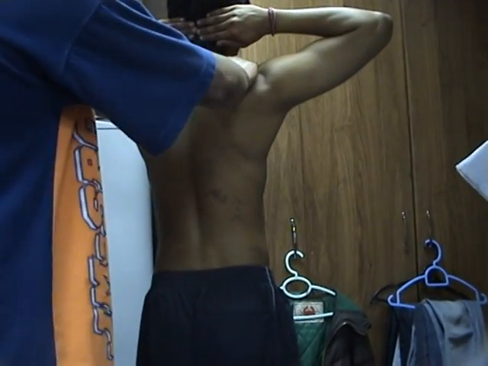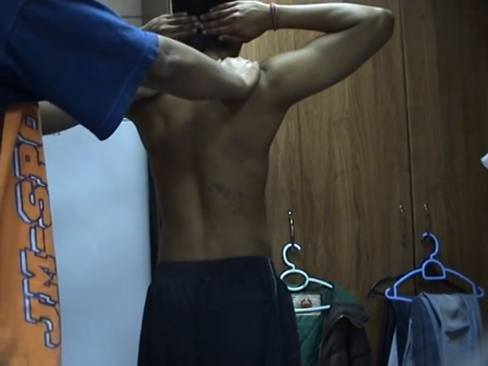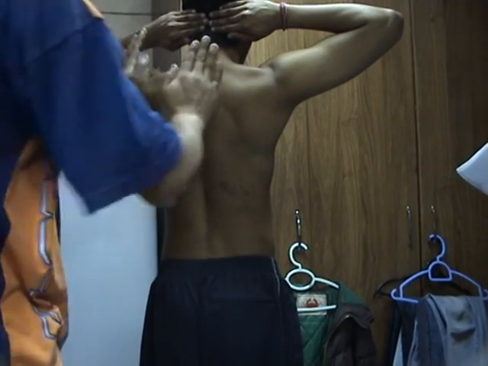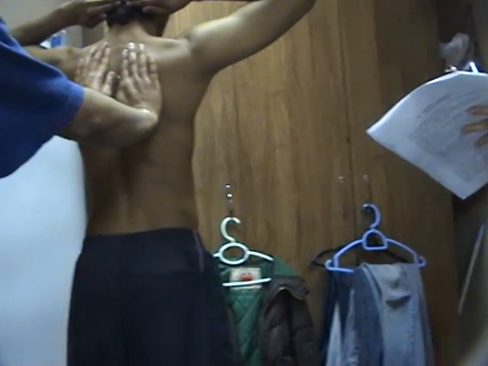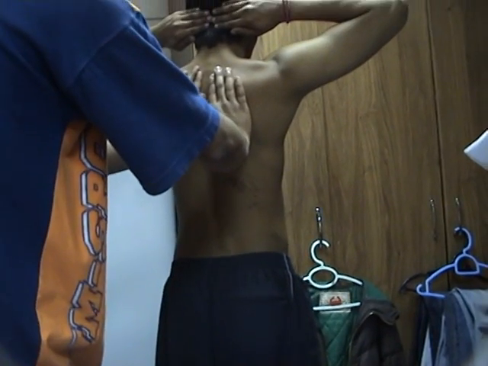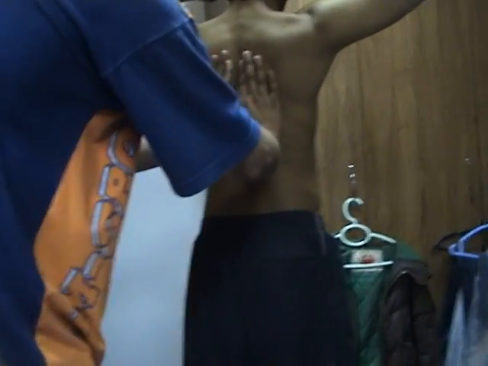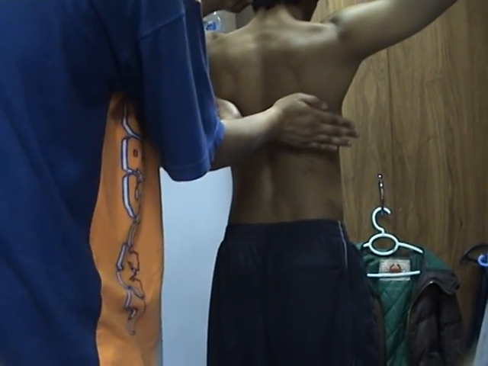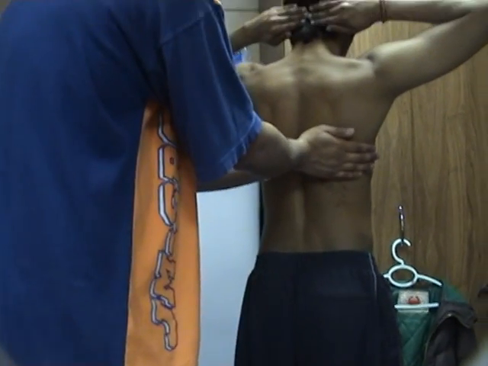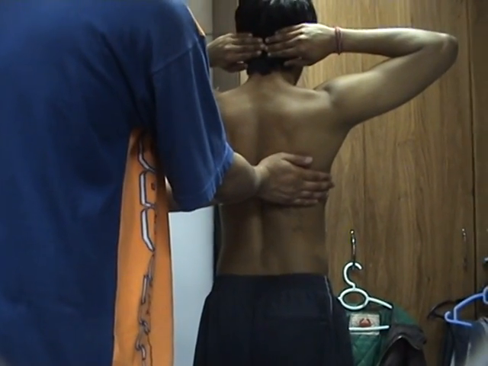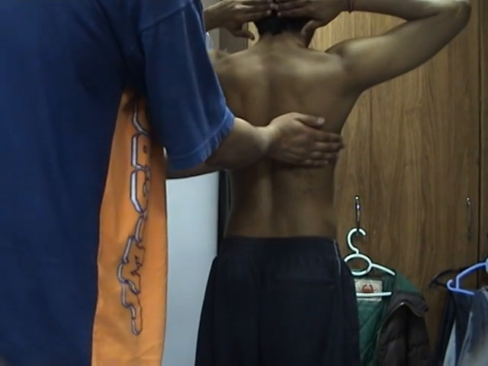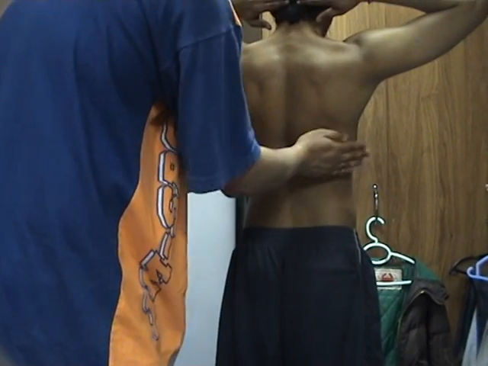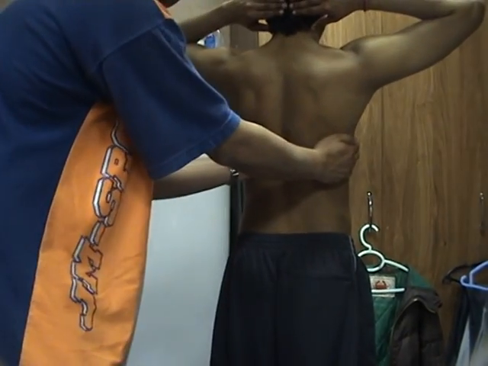Same thing here, apex of the lung. Okay. Next, between the scapula, interscapular region. Here. Okay. Interscapular region. Next, in that same region but a bit lower, still between the scapula. Okay. Next, under the scapula. Under the scapula. Then the fifth point will be also under the scapula, but you move in a bit. Move in a bit. Okay.